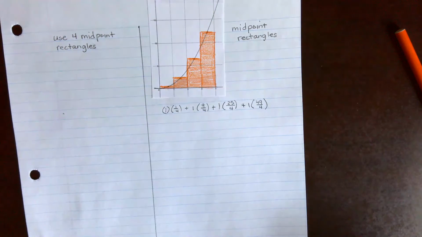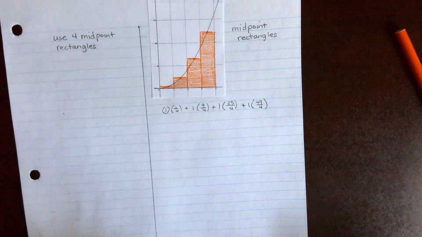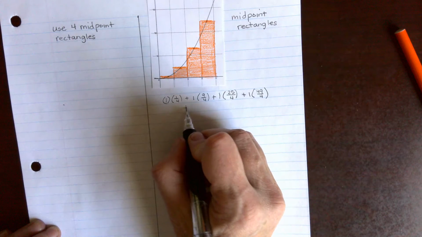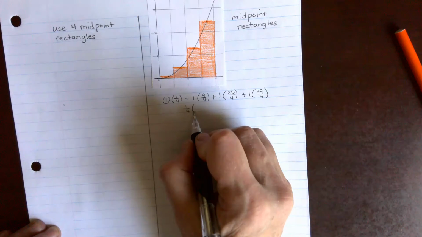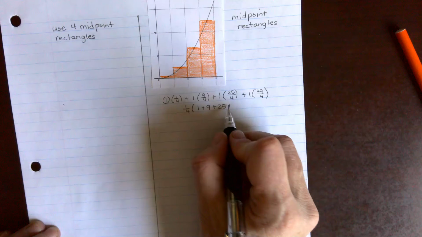Okay. Now there's some things that you're going to see when we're adding these up, that sometimes there's a nice little shortcut. We could say, oh, I could pull out the fourth from all of these, and then I would have 1 plus 9 plus 25 plus 49.